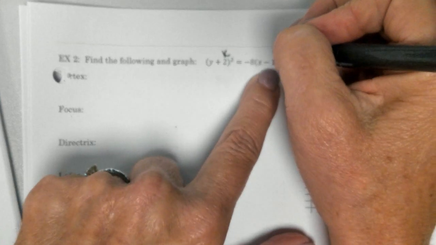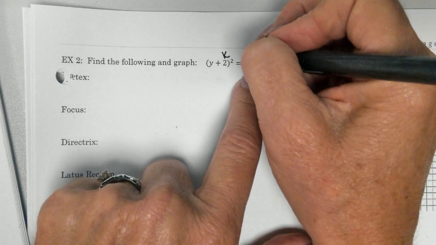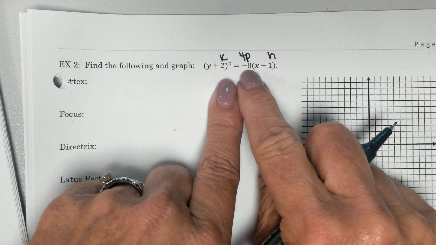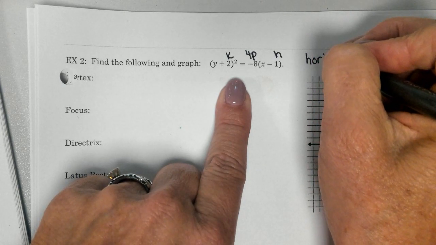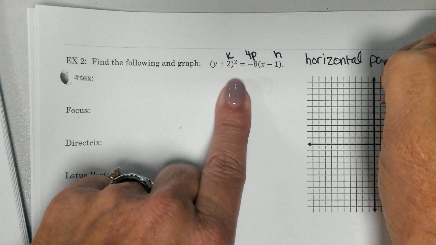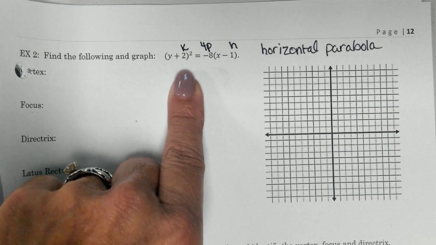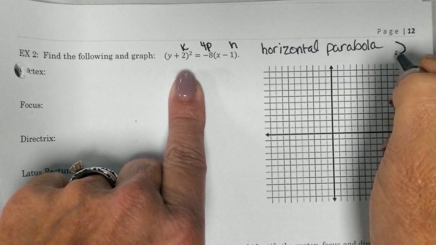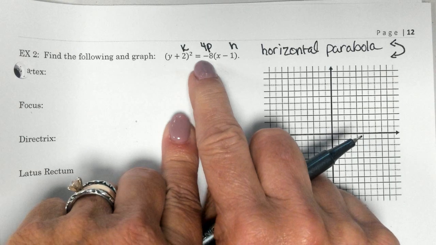H is over here on this side, because h is with your x. And we've got 4p is negative again. So since it's negative, and we know it's horizontal, which direction is it going to open? To the left or to the right? Left. To the left. There you go. It's going to open up like this because of that negative value right there.